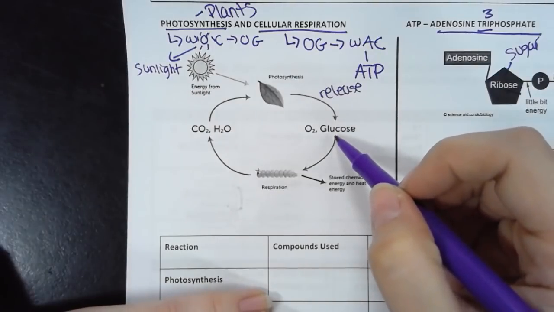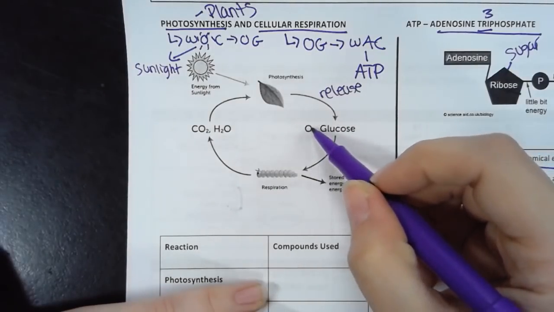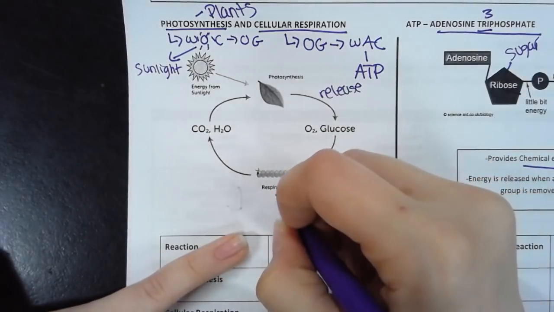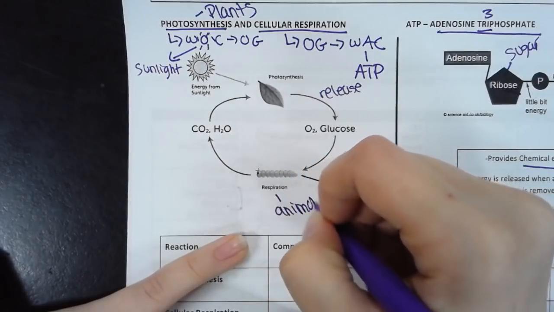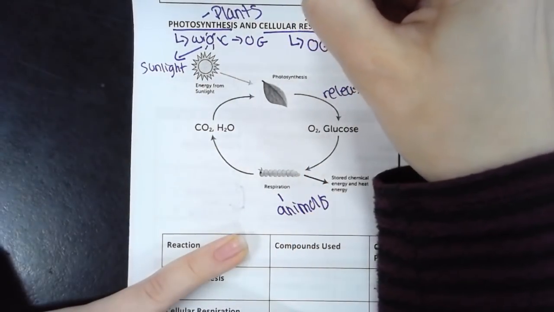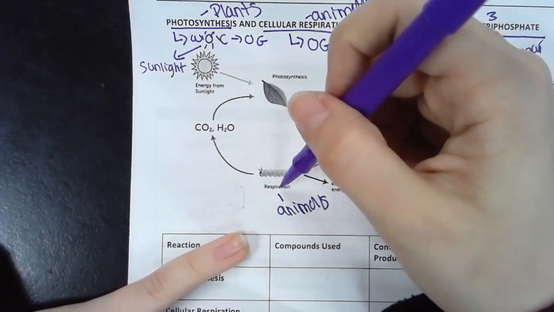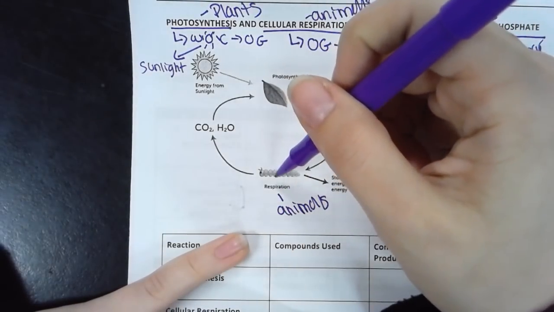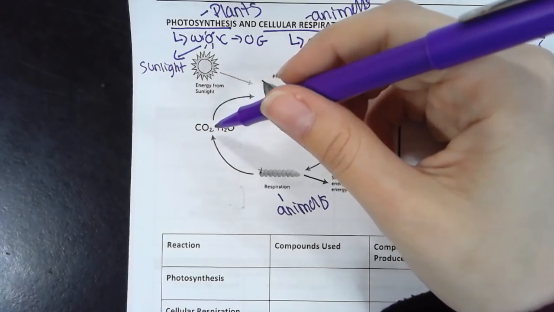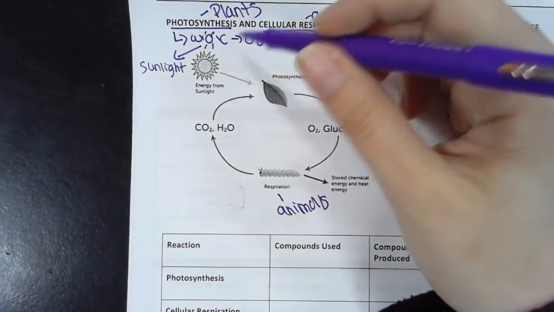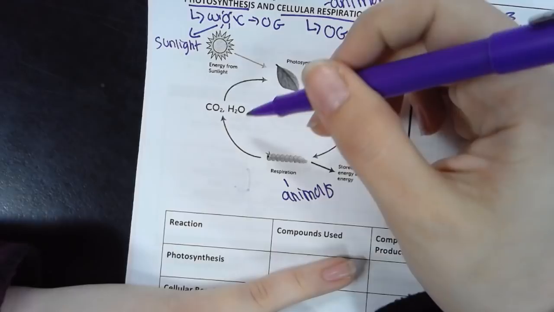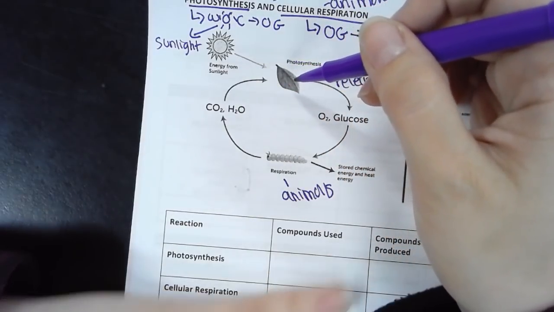Now that oxygen and glucose, we breathe in oxygen, so respiration happens in animals. Animals take in that oxygen and then they release carbon dioxide and water, and then the process starts all over again.